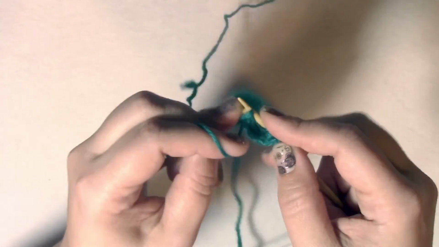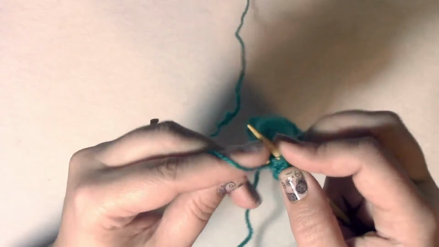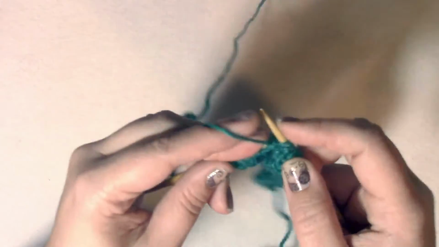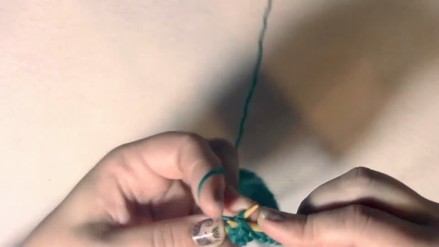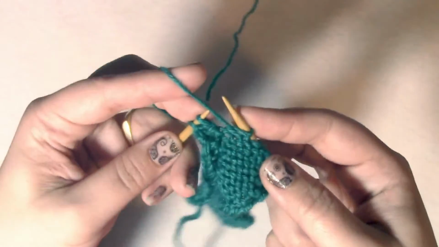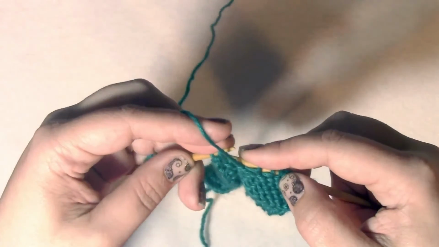So you'll see with a stockinette stitch, it basically means that your purl rows are just purl rows. But if you were working another pattern, you know, it'd be something different. And just the second stitch, and now we're at the second to last stitch, would have to be a purl.